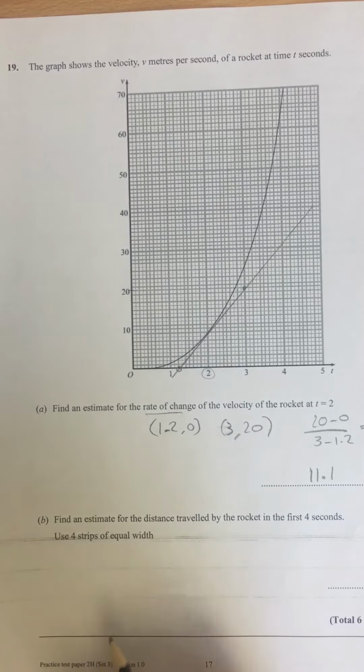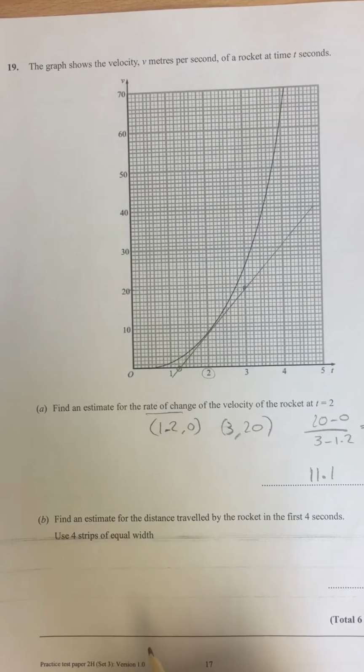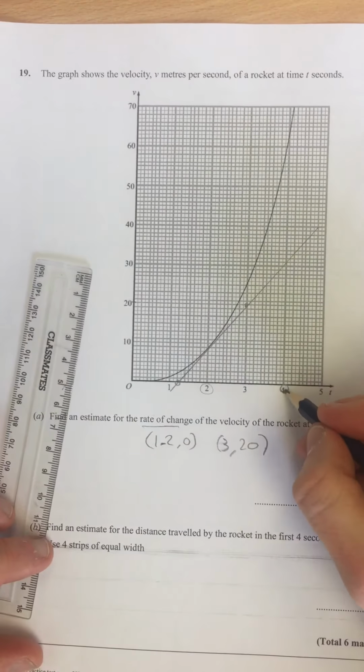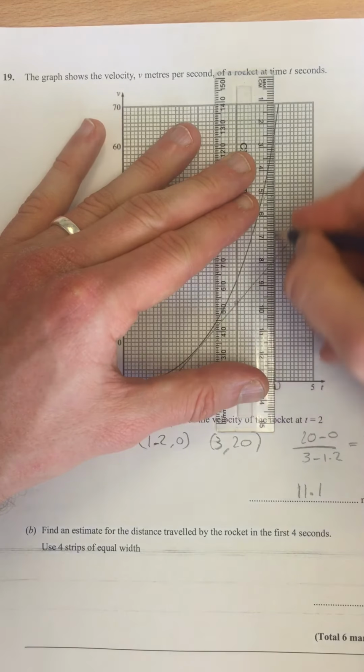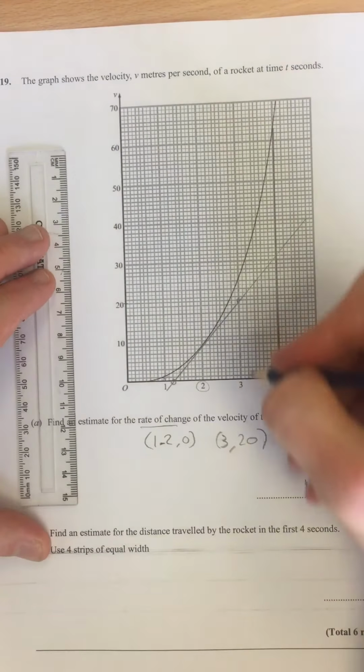Part B, find an estimate for the distance travelled by the rocket during the first 4 seconds, and I need to use 4 equal strips to do this. So during the first 4 seconds, so I only want to go up to this point here, and I want to work out the area underneath the graph. So this area underneath here.